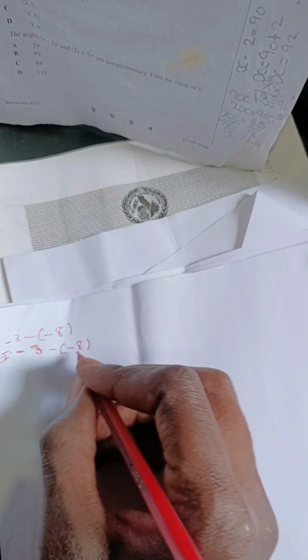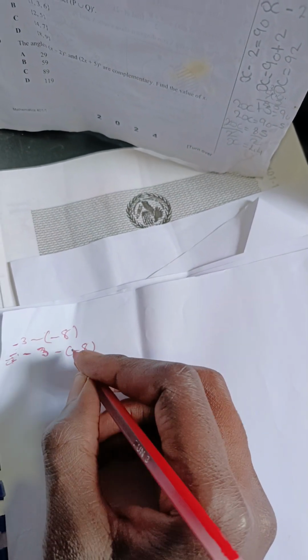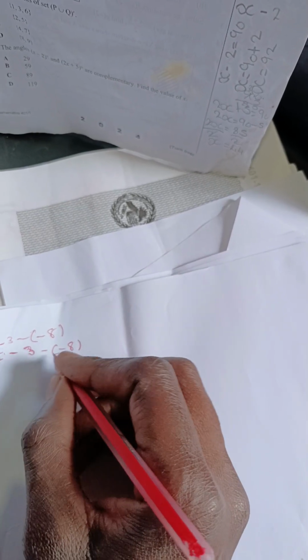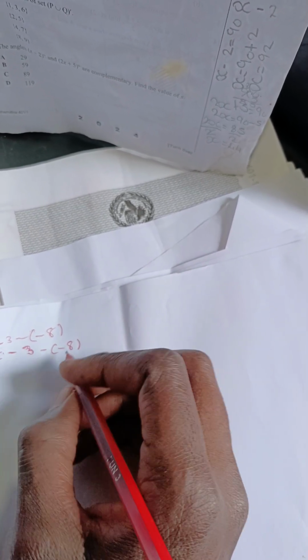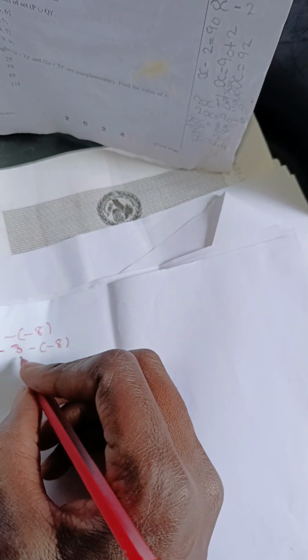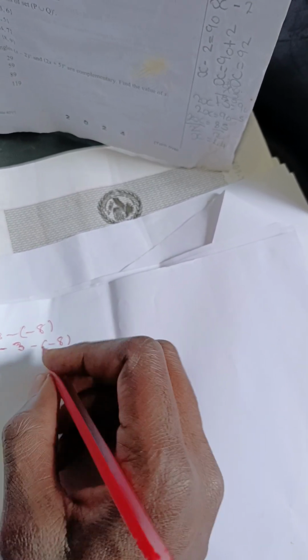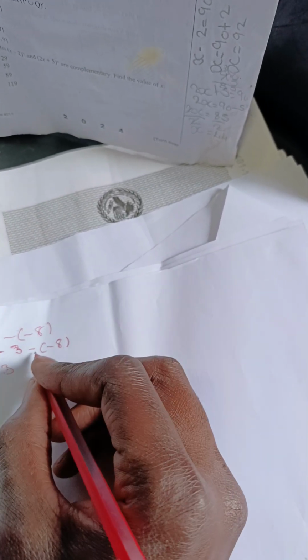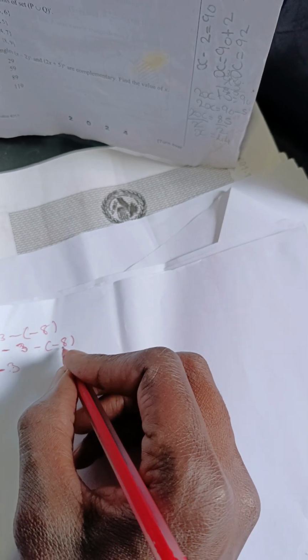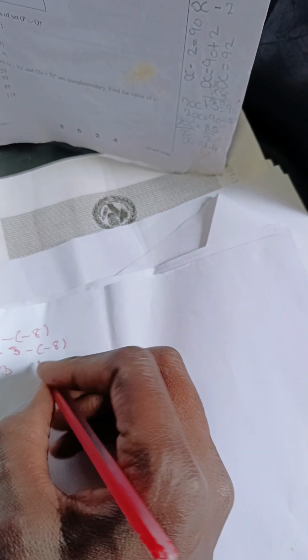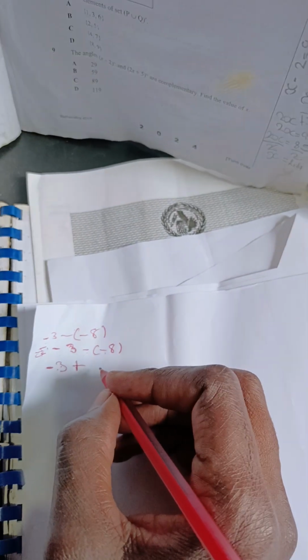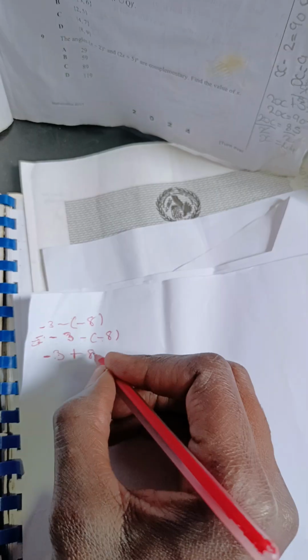Since we have brackets here, we are going to remove these brackets so that we can work out this equation. The bracket simply means multiplication. So we say -3, then we multiply this negative sign with what is in the bracket: negative times negative gives us positive 8.